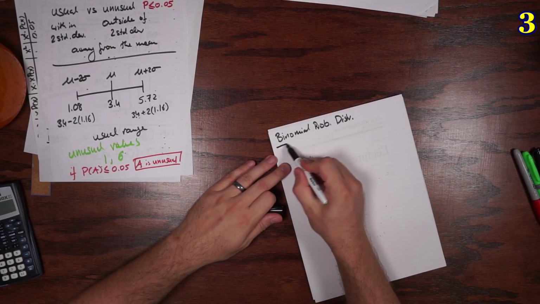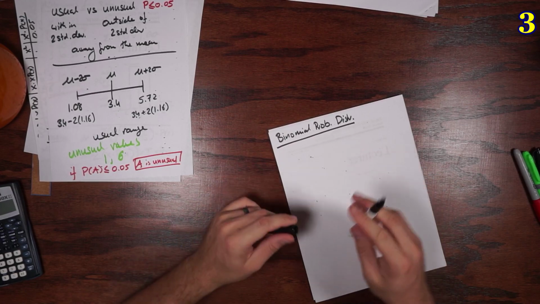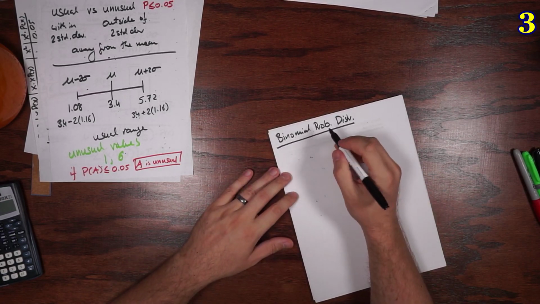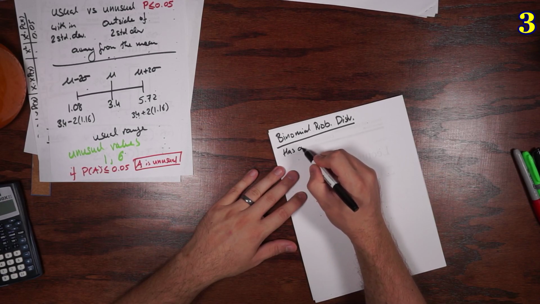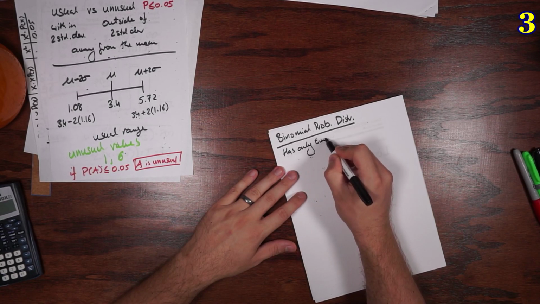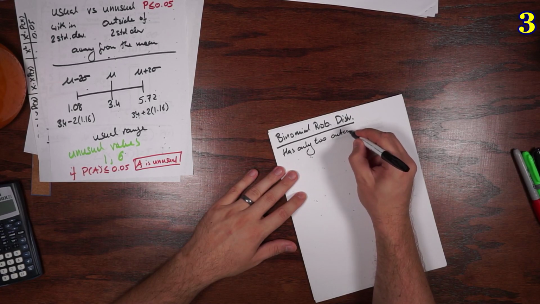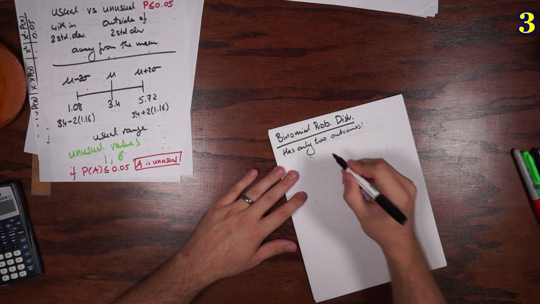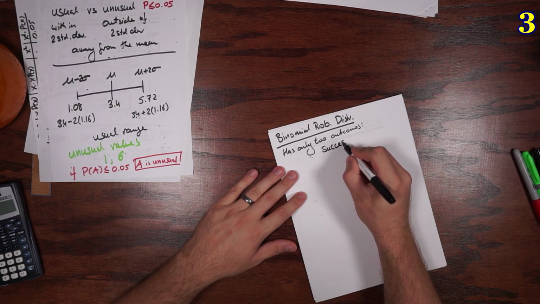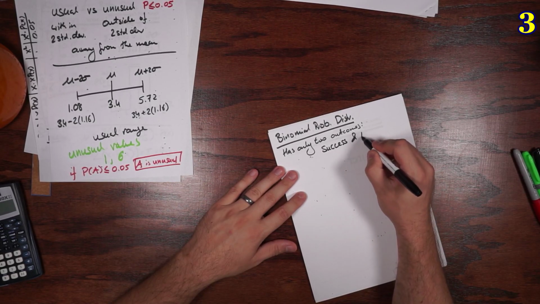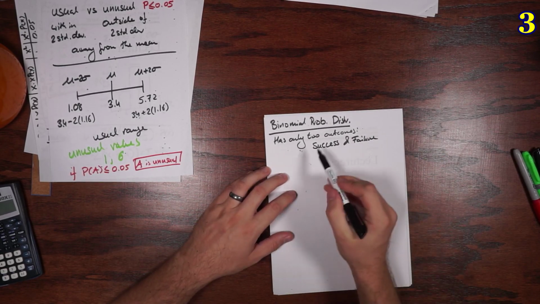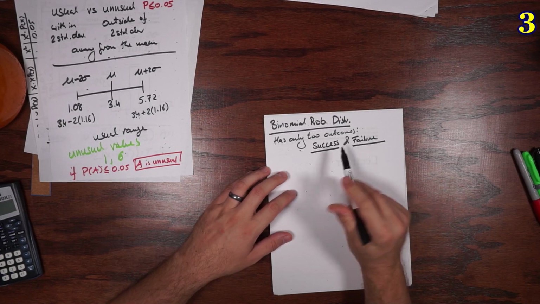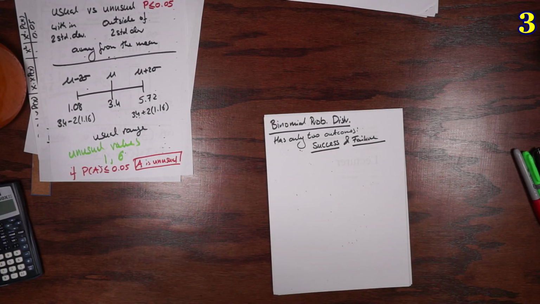And binomial probability distribution is a probability distribution that has only 2 outcomes. It has success and failure. Now, when we say success and failure, I don't mean real life success and failure, I mean the term success and failure.